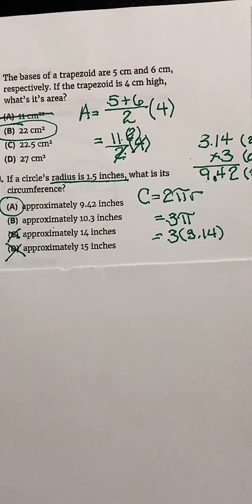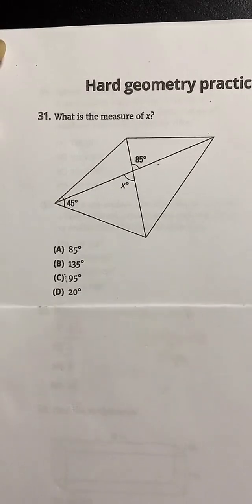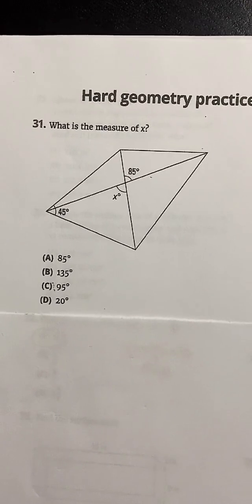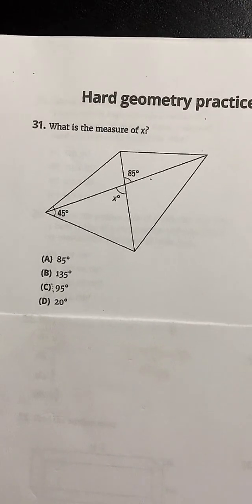So now let's step it up even further. Those were considered medium questions for the ASVAB. So let's take a look at this one. Okay, what is the measure of x? Is it A, 85 degrees, B, 135 degrees, C, 95 degrees, or D, 20 degrees?